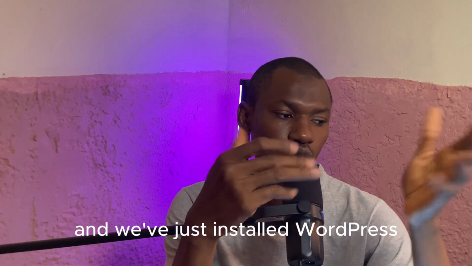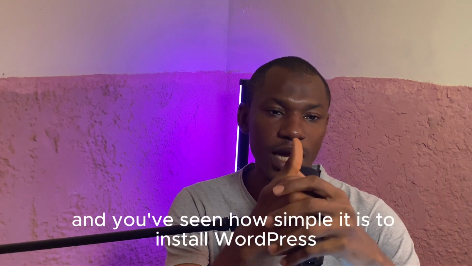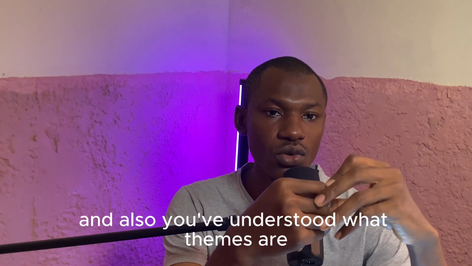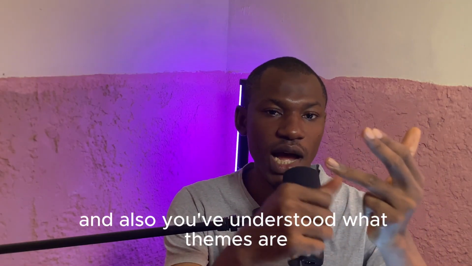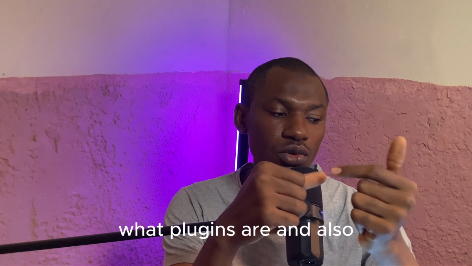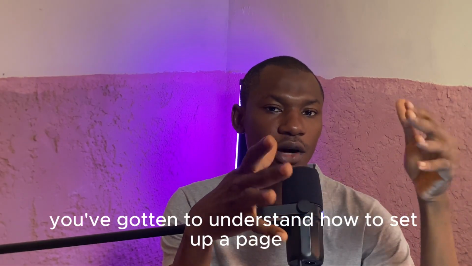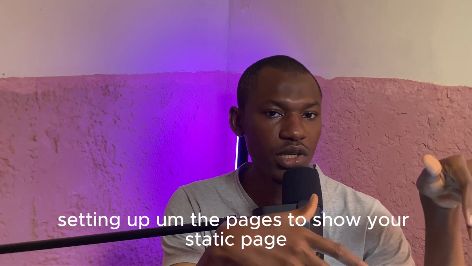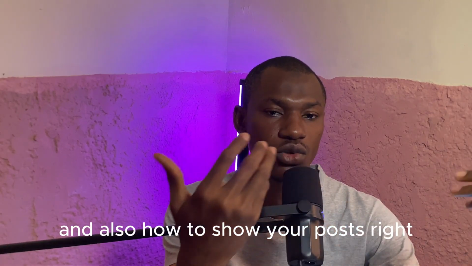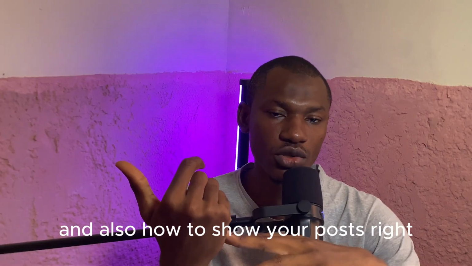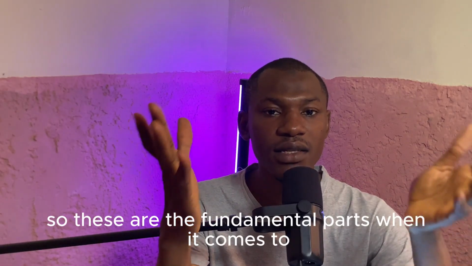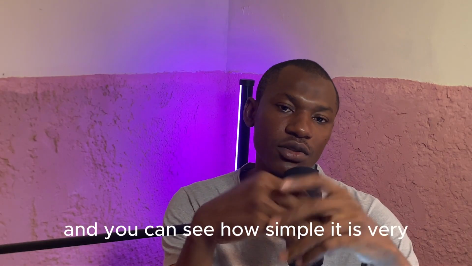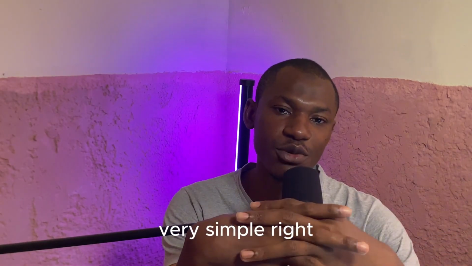And we've just installed WordPress, and you've seen how simple it is to install WordPress, and also you've understood what themes are, what plugins are, and you've gotten to understand how to set up a page, how to install a theme, setting up the pages to show your static page, and also how to show your posts, right? So these are the fundamental parts when it comes to designing your website, and you can see how simple it is. Very, very simple, right?